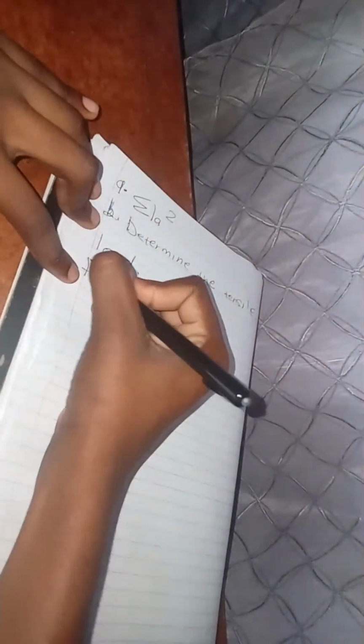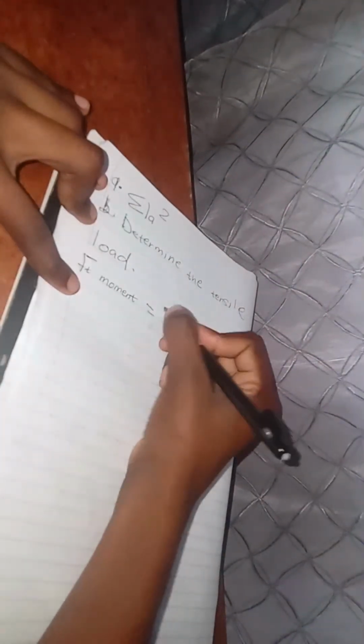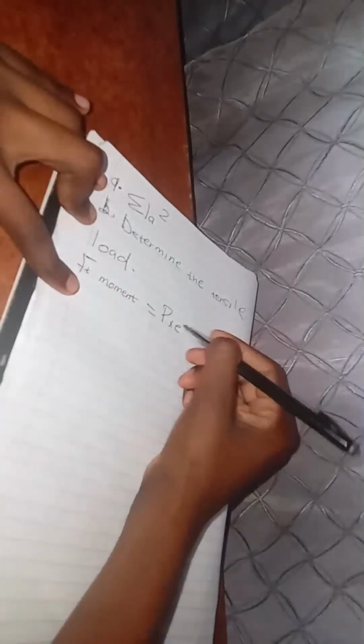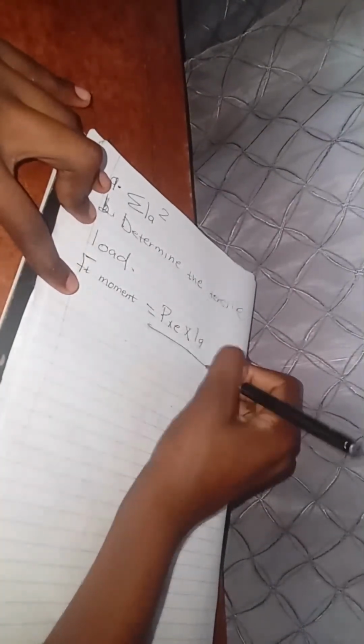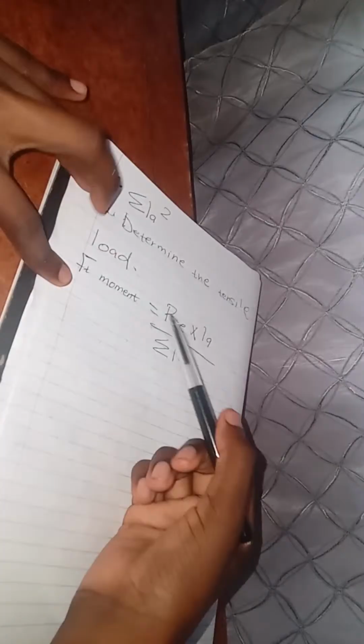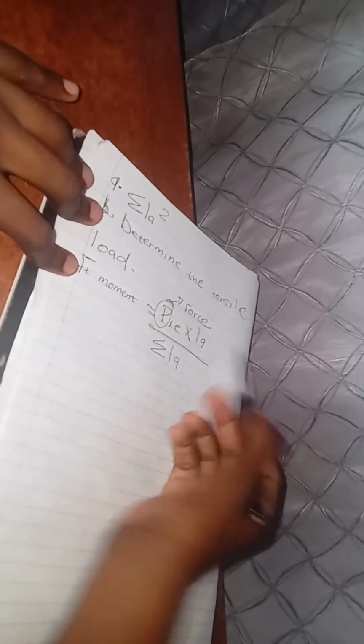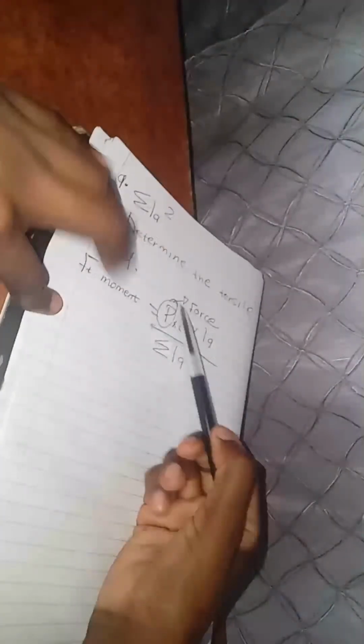The formula is Ft moment is equal to P multiplied by E multiplied by LA divided by sum of LA. We are determining the tensile load. The formula is Ft moment is equal to P. On this P, you're going to substitute the force. Remember, we're given a force of 100 kilonewton. That is our force. So P represents force. You're going to substitute the force that you have.